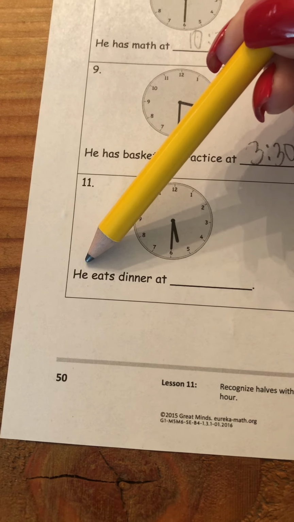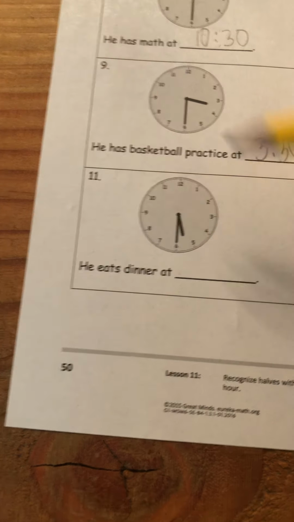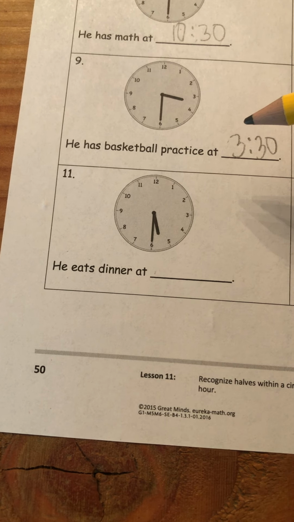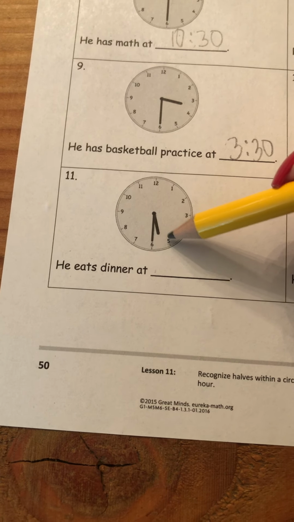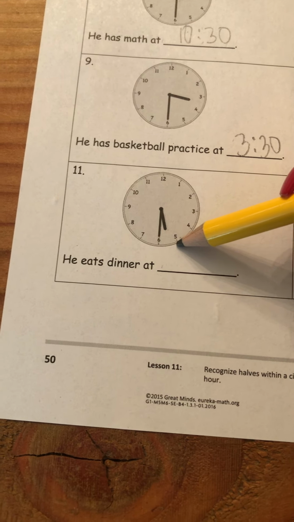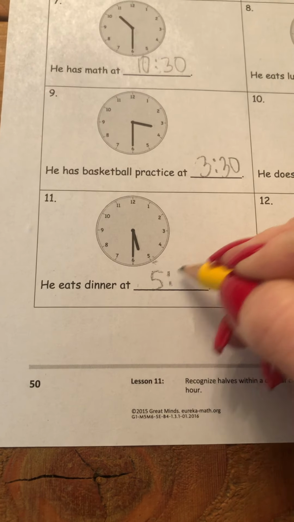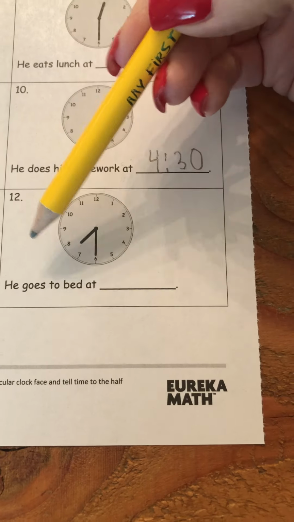The next one says he eats dinner at, the minute hand is still pointing at the 6, so we know it's going to be 30. And the hour hand is just past that number, so it is 5:30. Good job.